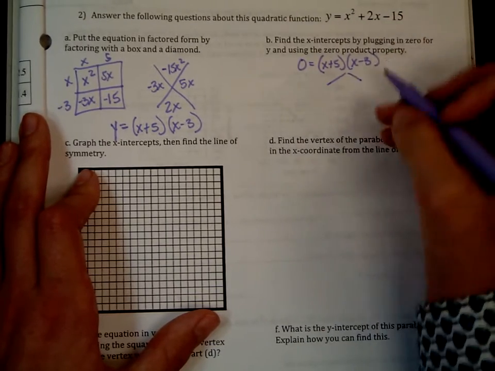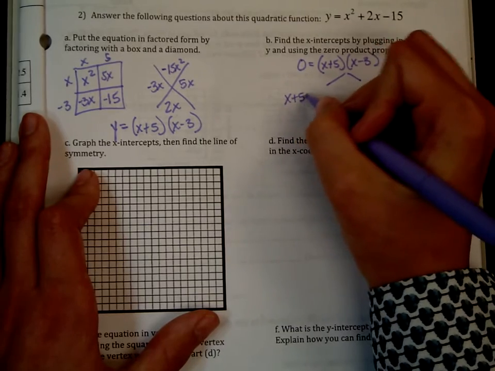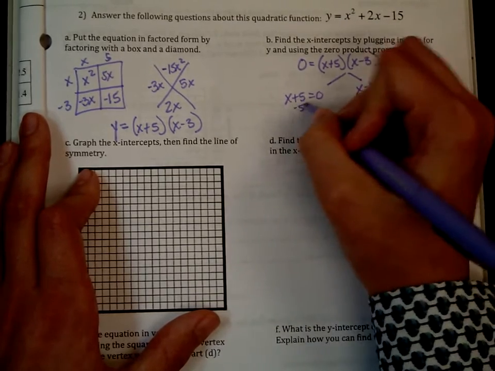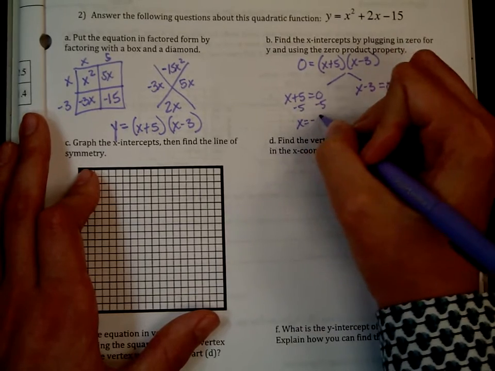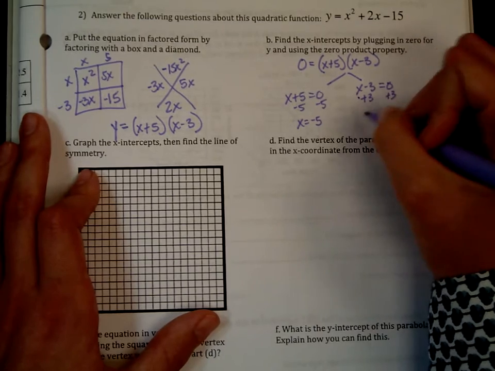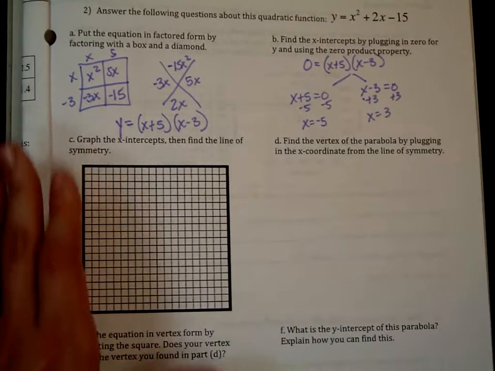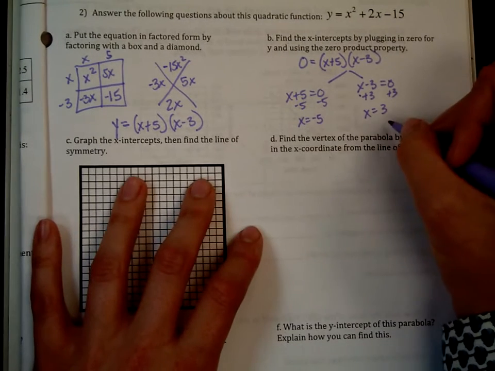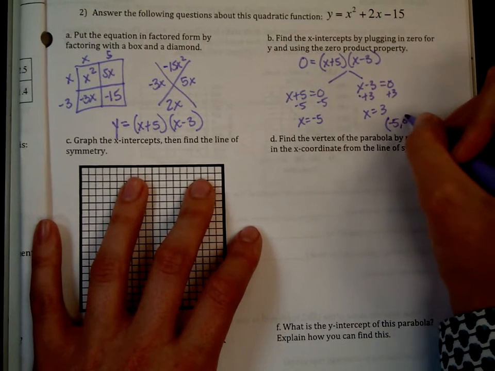Now I can use the zero product property. Then I subtract 5 from both sides. I get x equals negative 5. Then I add 3 to both sides. X equals 3. So my x-intercepts are negative 5, 0 and 3, 0.